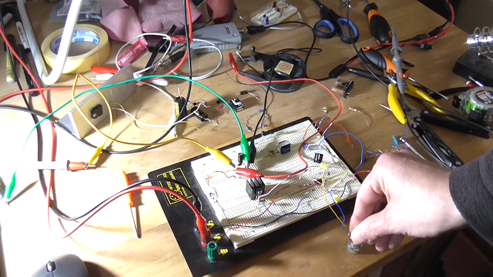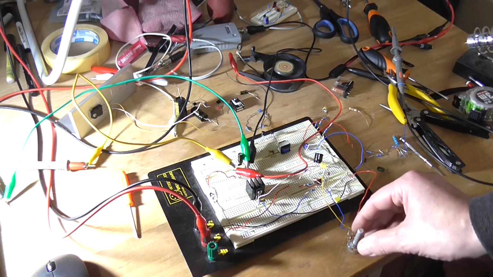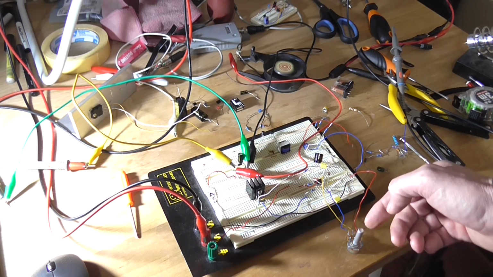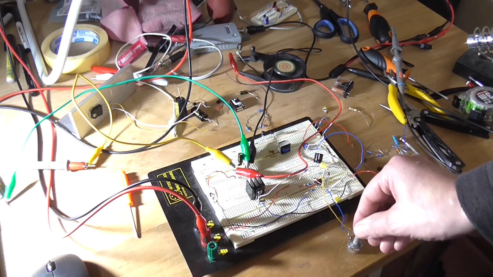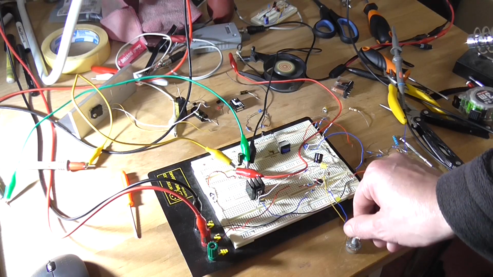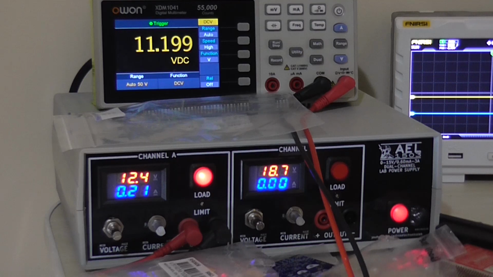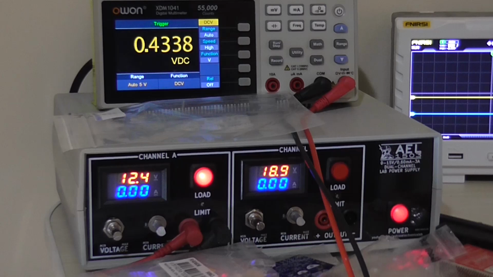There's a little bit of noise there. And the fan starts spinning slowly, but we're at roughly halfway of the rotation of the pot. And there's full speed. And with the supply of 12.4, we're getting about 11.2 out, which is a lot better results than the last one. So if we rotate it to minimum, well, we end up with naff all there.